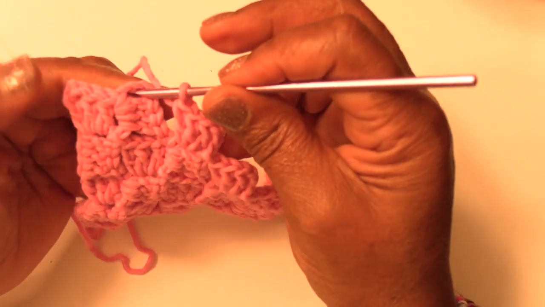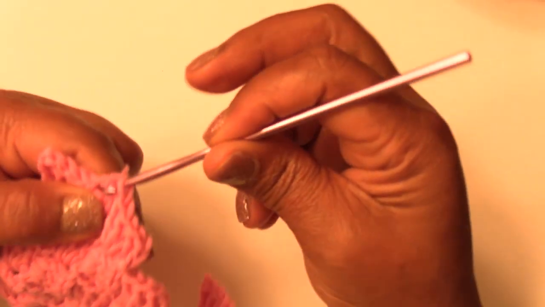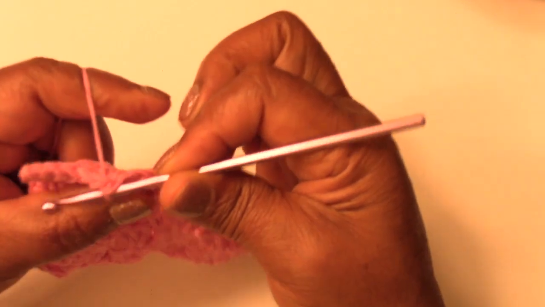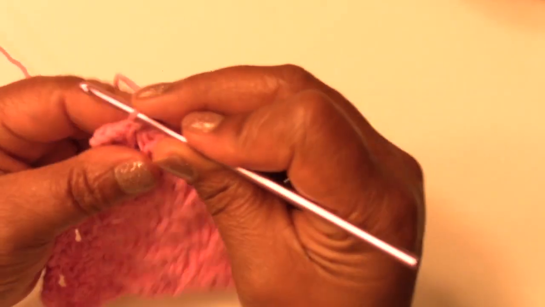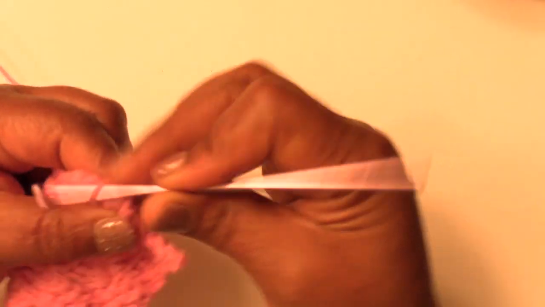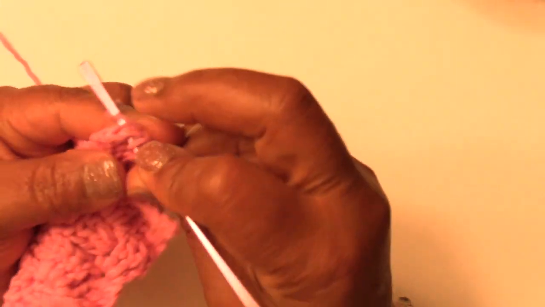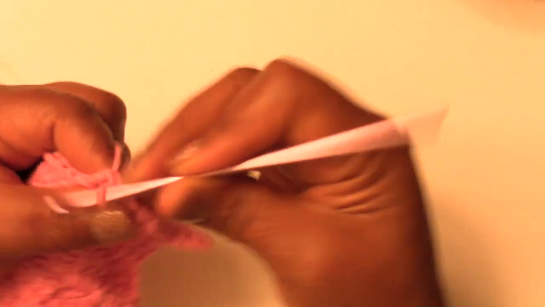And I'm at the end, so I don't want to increase, I'm going to connect. I'm going to chain 1, turn like a book, slip stitch into the first stitch, into the second stitch, and into the chain 3 spot.